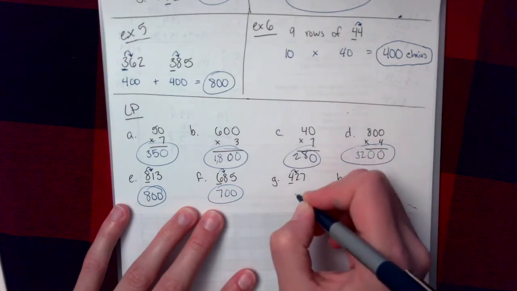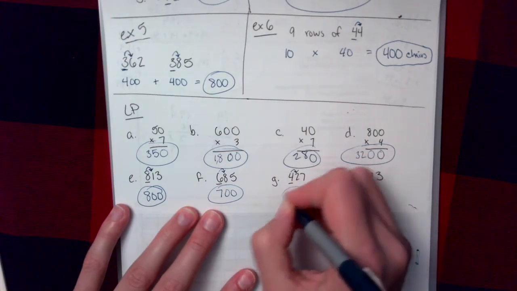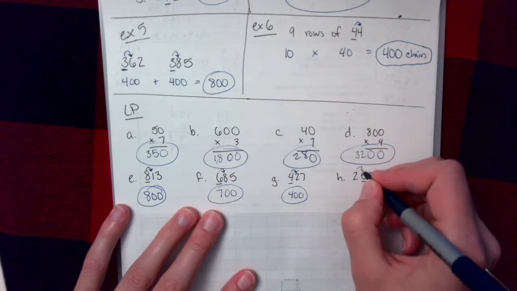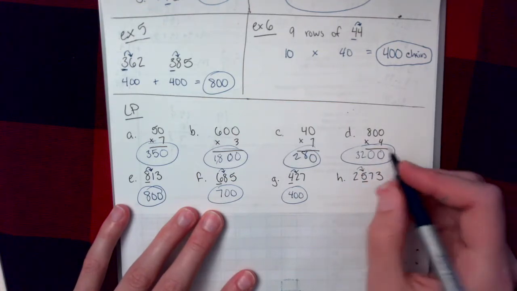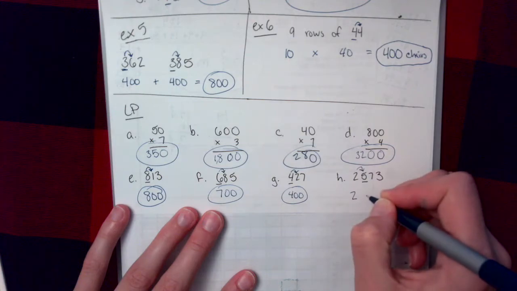4 looks at the 2. The 2 says don't get no more. So we stay at 400. 2 looks at the 5. The 5 says go up 1 time. Sorry.